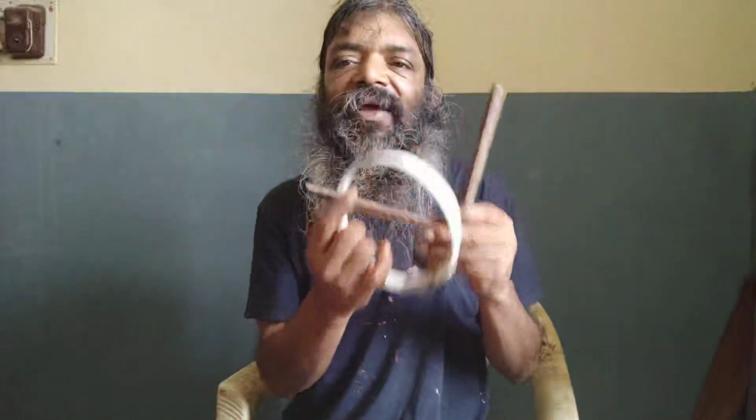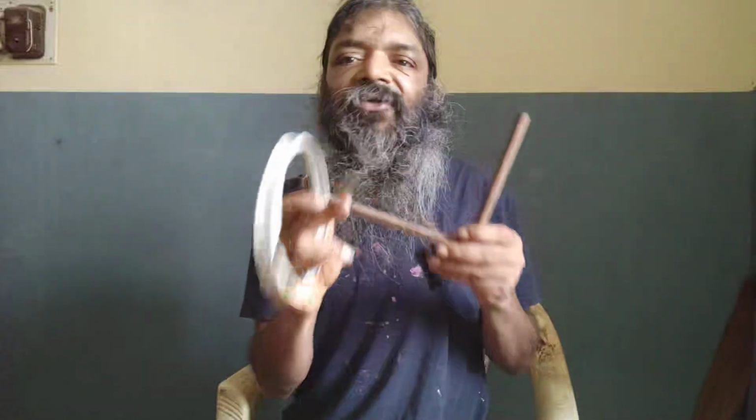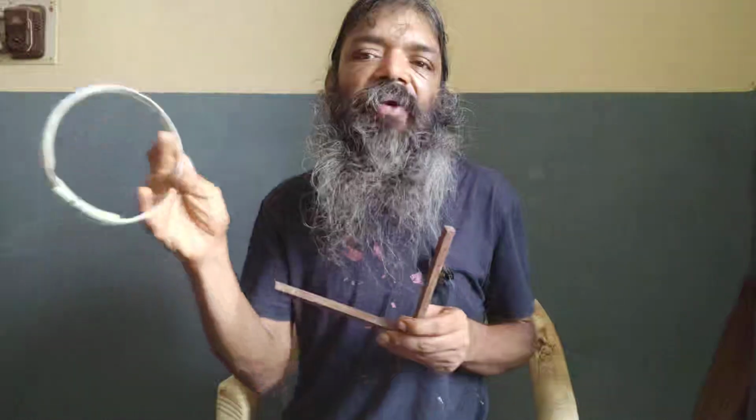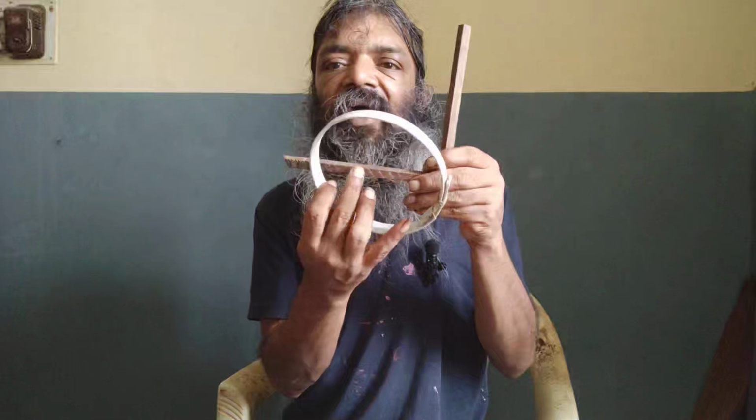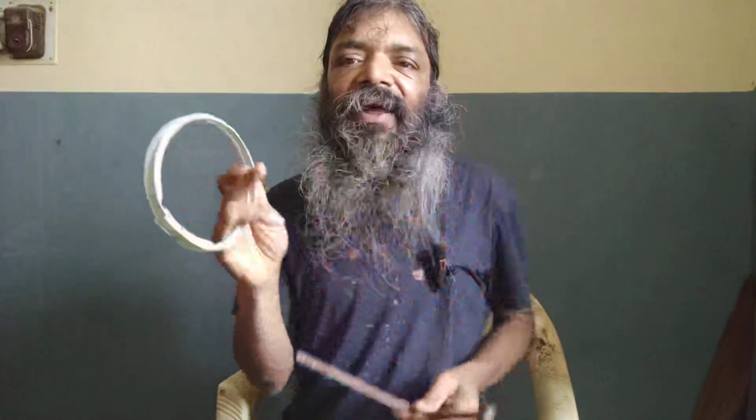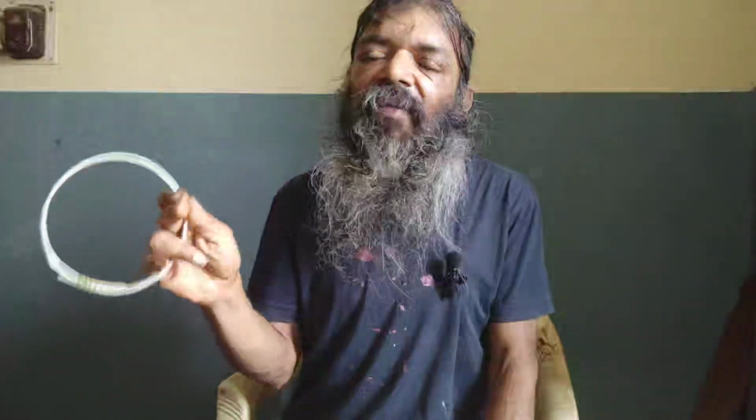The equation of this circle: if the circle is x square plus y square equal to half square, and I shift the circle along the x-axis by half, then x will be subtracted by half. It is called shifting the axis. So it becomes x minus half whole square plus y square equal to half square. You talk about shifting, right?